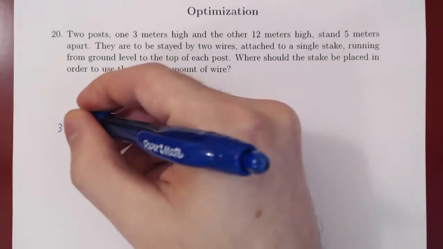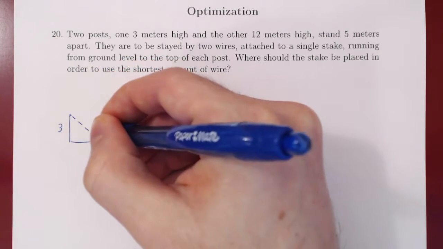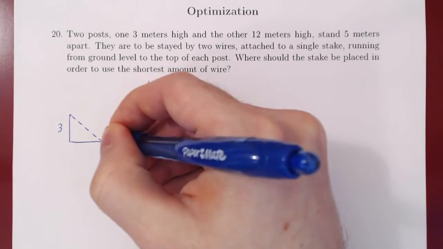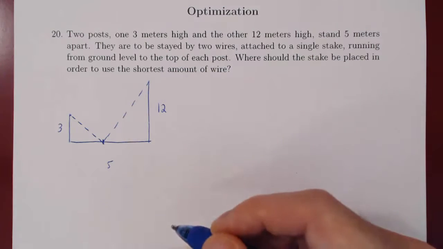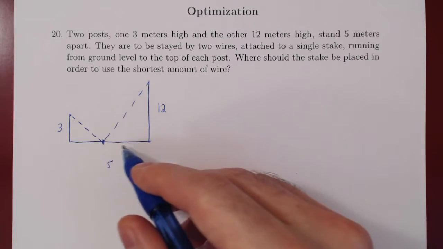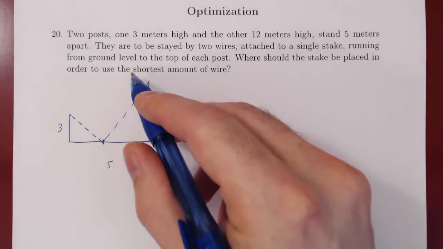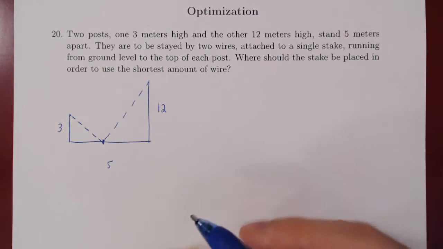And then we'll tie up a wire from the top of the other pole down to that very same stake. And the question is, where do we position our stake so that the amount of wire used is minimized? We want the shortest amount of wire.